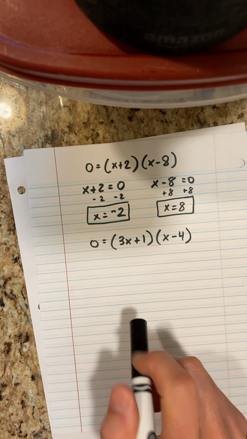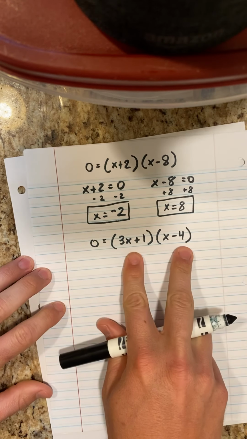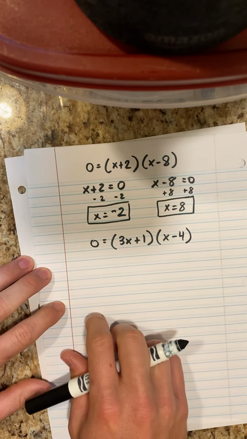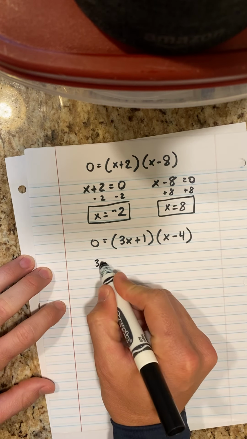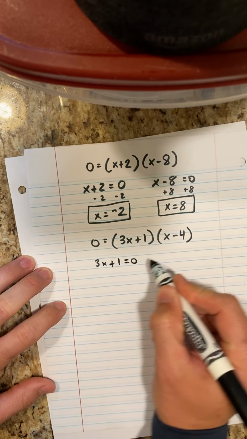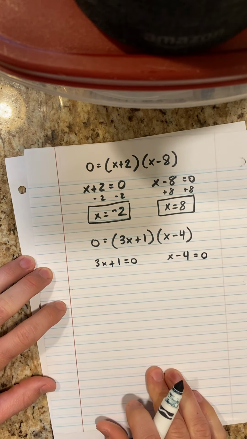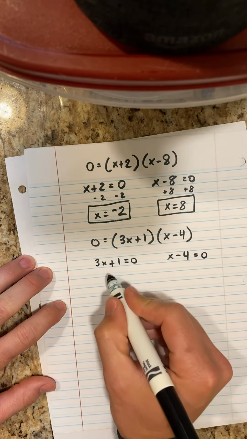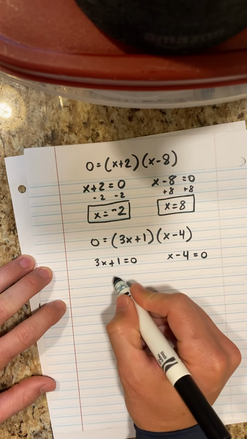All right. On number 2, it's a little bit more difficult, meaning that we have one more step to do, but it's the same process. Okay, it's already factored, 3x plus 1 times x minus 4. If I set them both equal to 0, I've got 3x plus 1 equals 0, and I've got x minus 4 equals 0. All right, so I'm going to solve both equations to see where it actually equals 0.